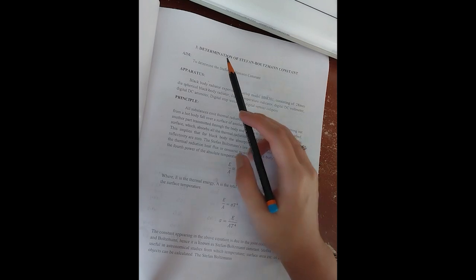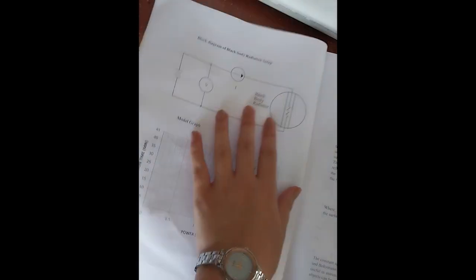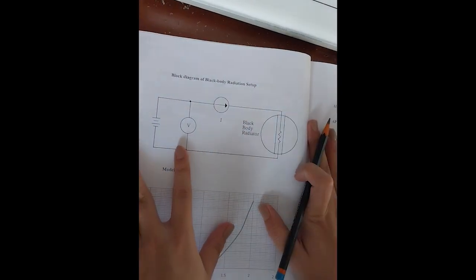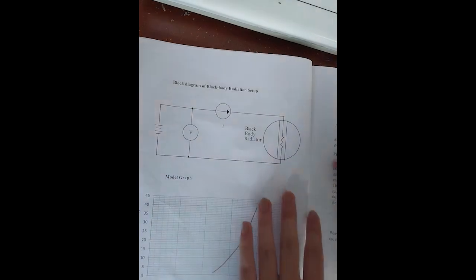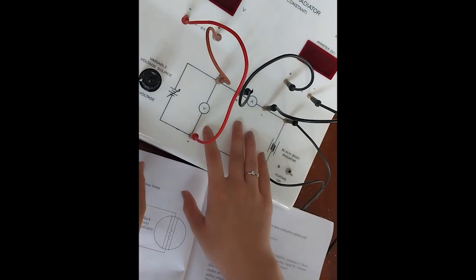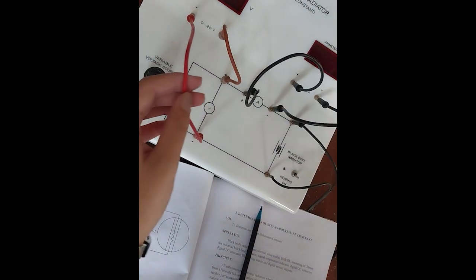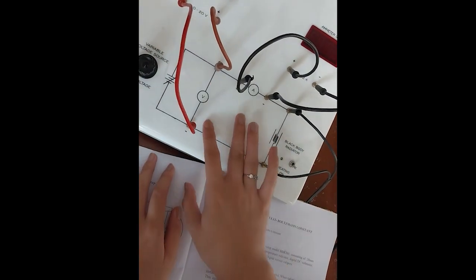So the experiment is determination of Stefan Boltzmann constant, and the aim, as the name suggests, is to determine the Stefan Boltzmann constant. So these are the connections that we need to make. This is the black body radiator, and the ammeter and voltmeter are already given. So we just need to connect it to the display, the positive to the positive and the negative to the negative for both ammeter and voltmeter.